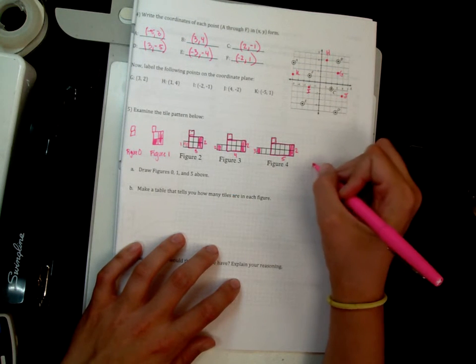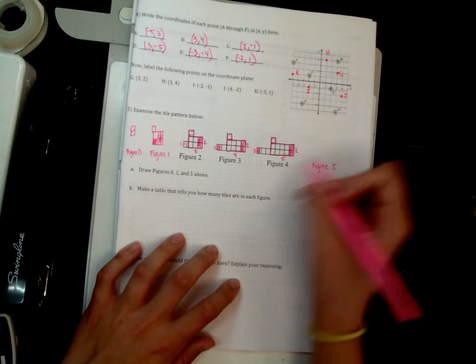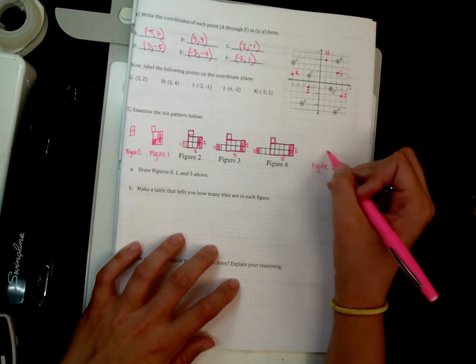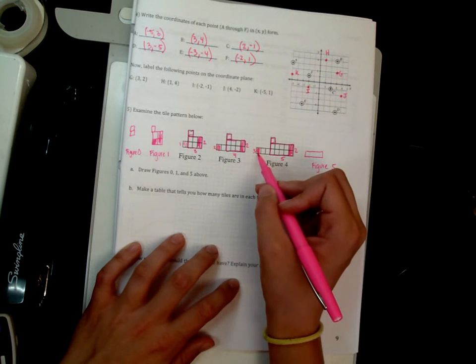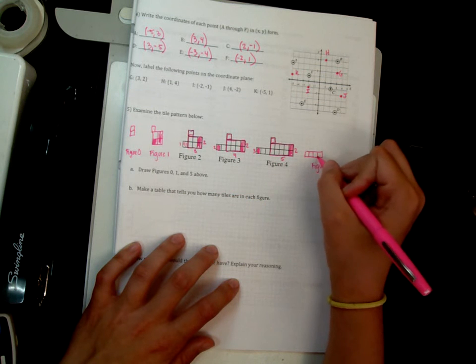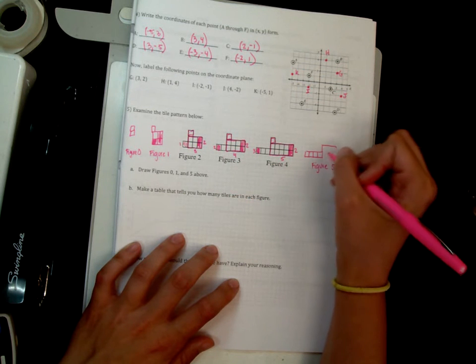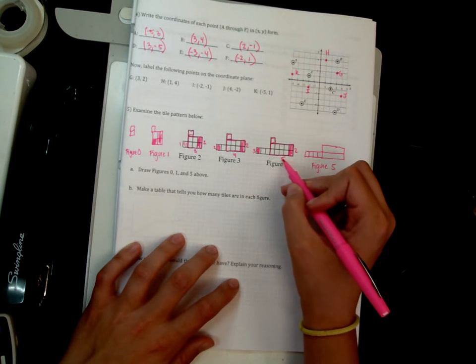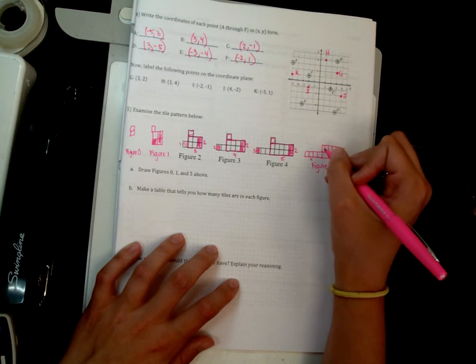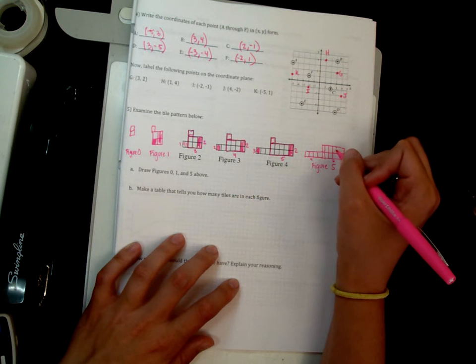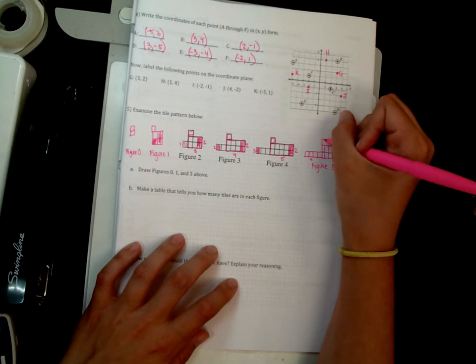Figure 5 would look like, let's see, it'd have this long skinny part that has, let's see, 1, 2, 3, so it'd have 4 here. Then it'd have the rectangle, and it has 5 here, so this one will have 6, so it has 4 and then 6. 1, 2, 3, 4, 5, 6. And then it would have 1 right there.